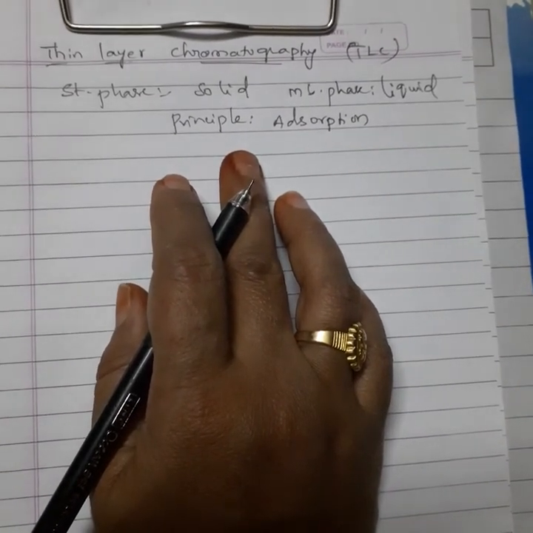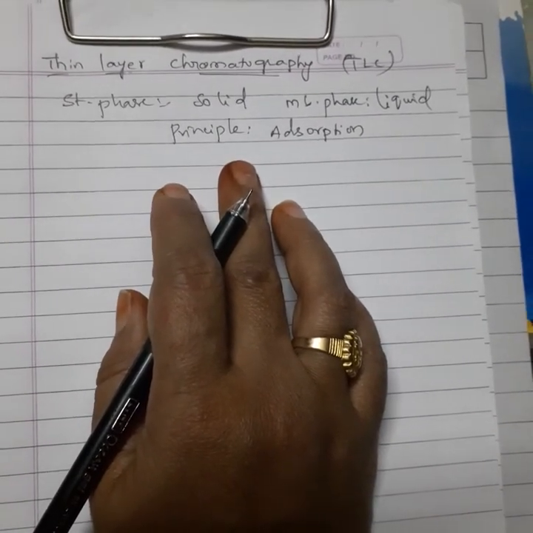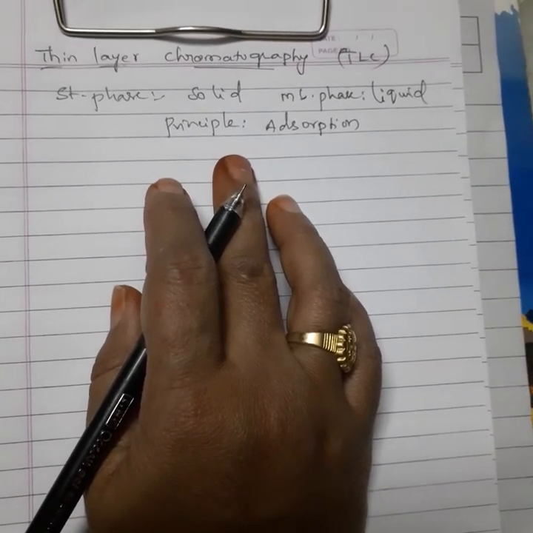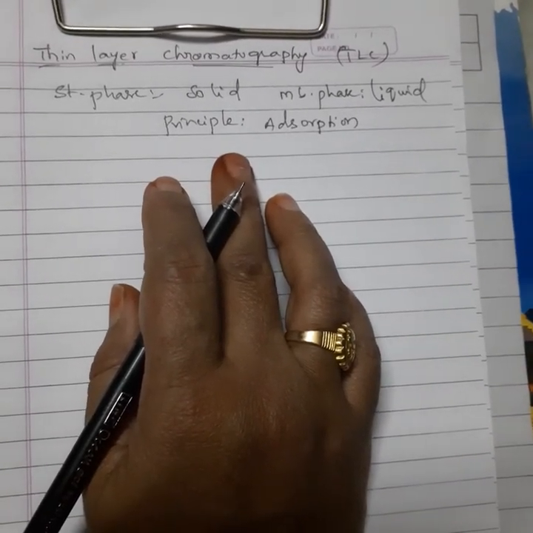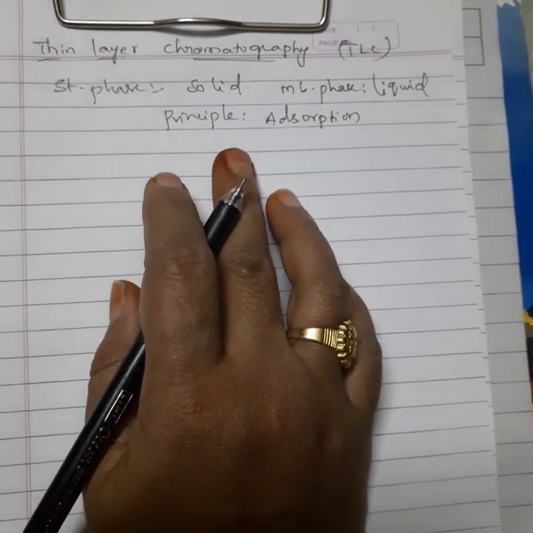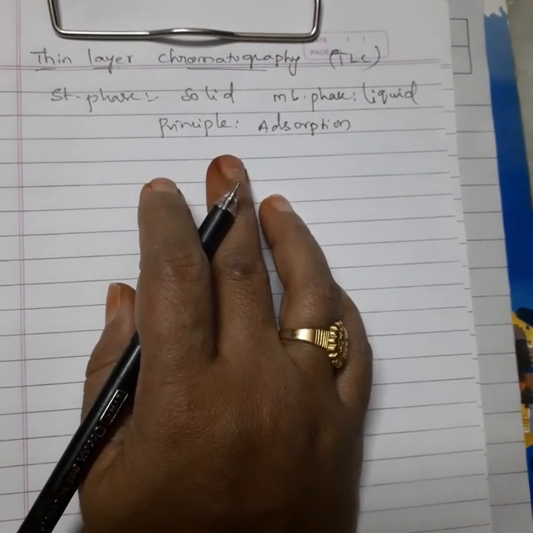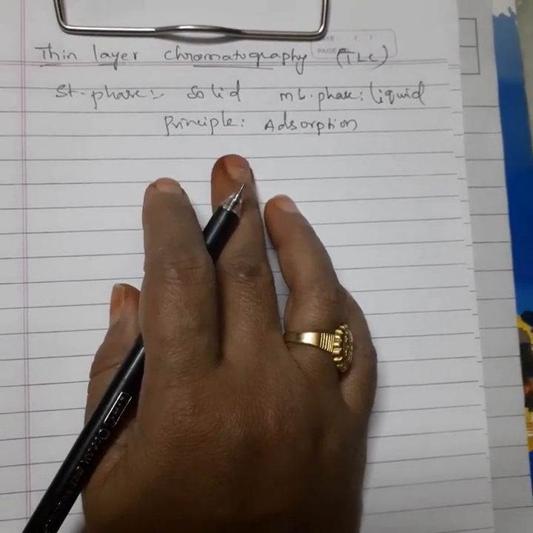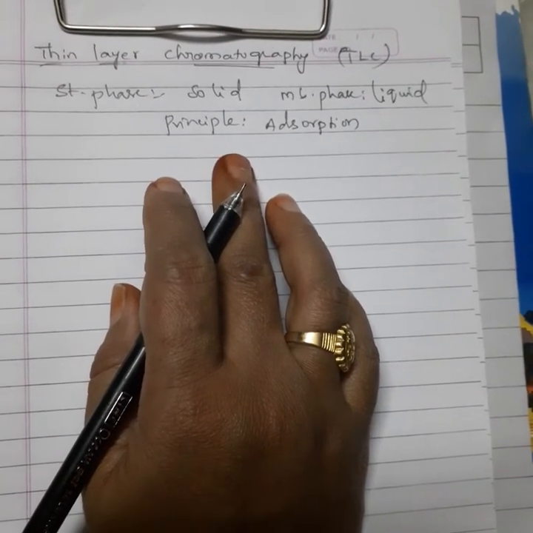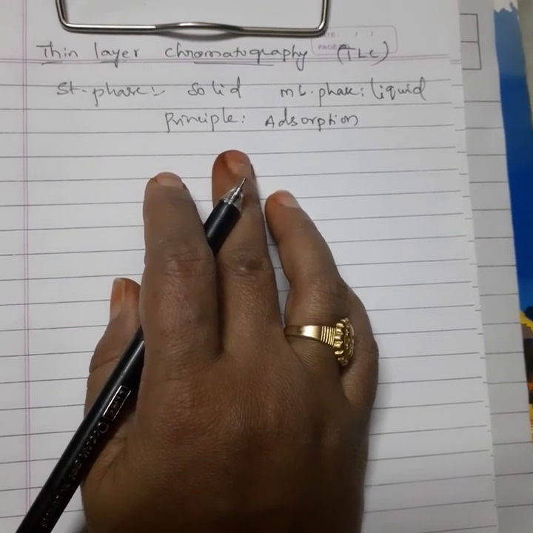Similarly, for the separation of A and B we need only one drop. Using that single drop only, we can tell how many compounds are present in that one. So TLC is highly useful and popular because we need very small quantities of eluent as well as of the compound mixture we are separating.